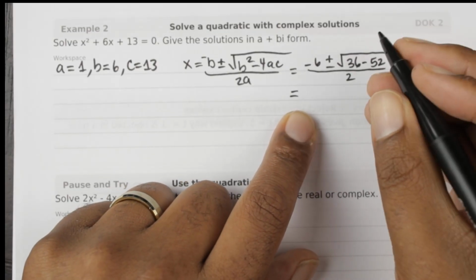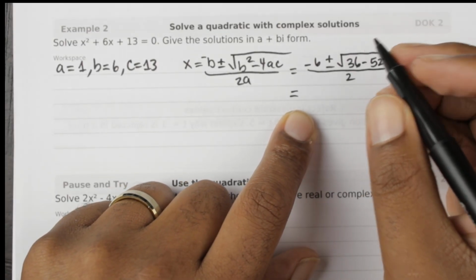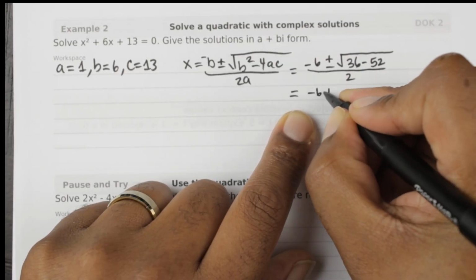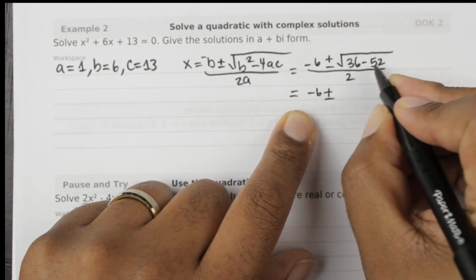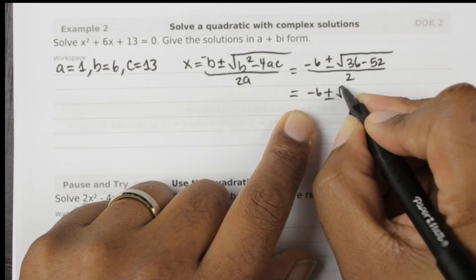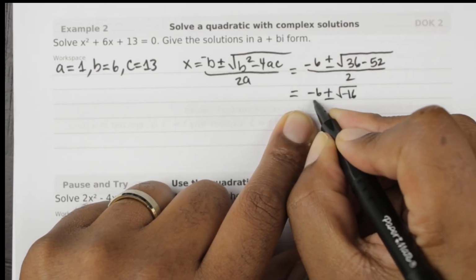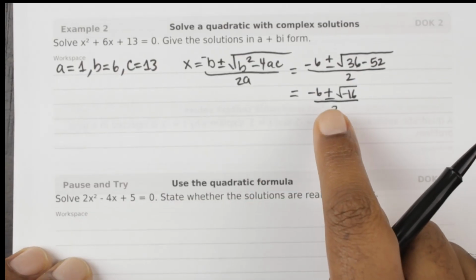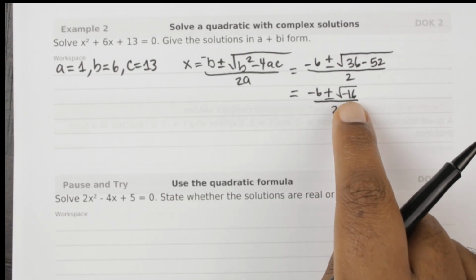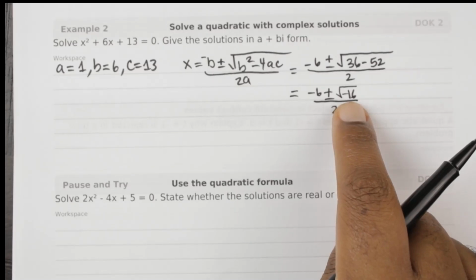This will get us negative 6 plus or minus the square root of negative 16, divided by 2. Now, the square root of negative 16 is essentially 4i, right?